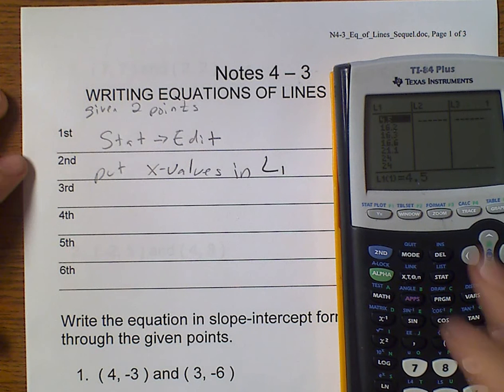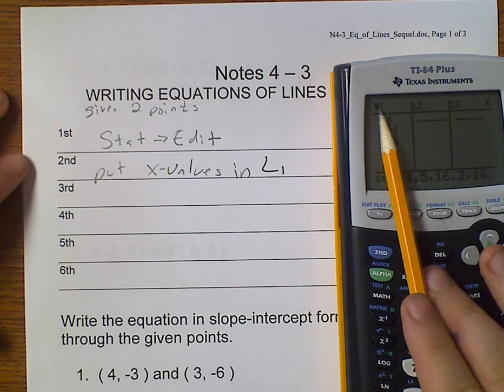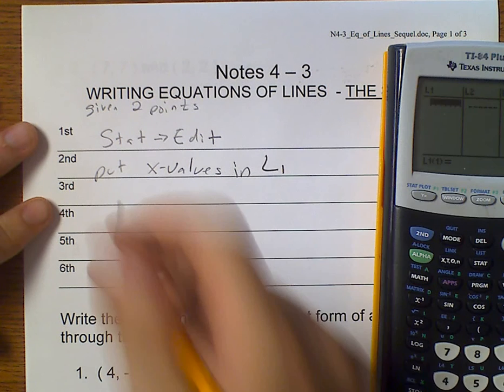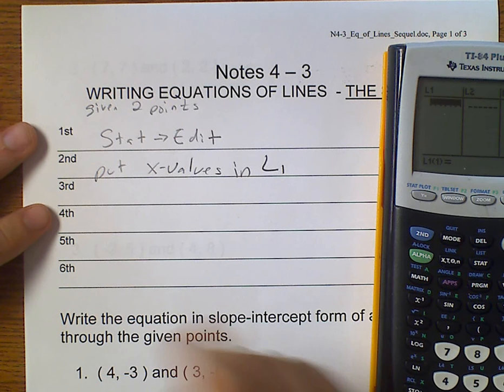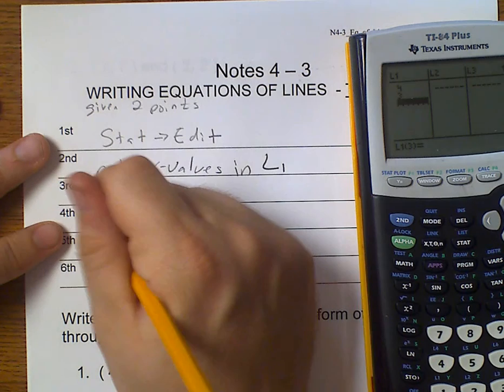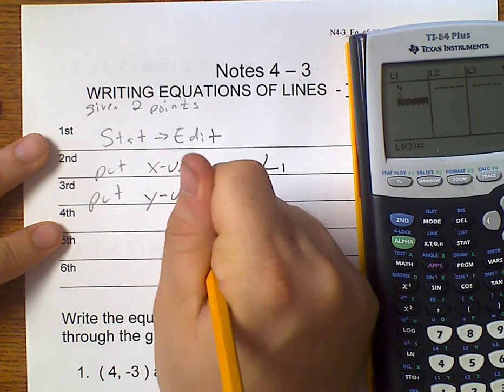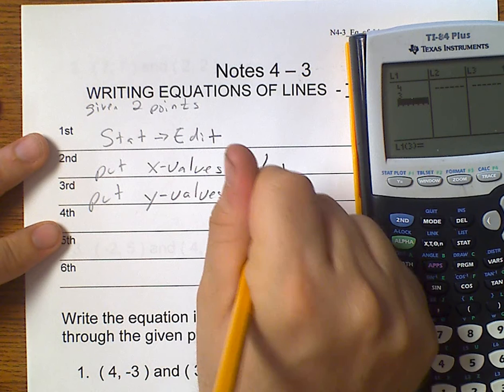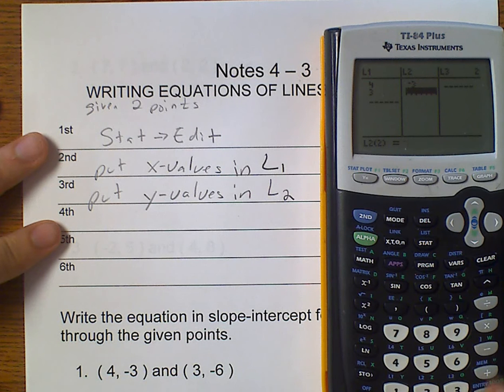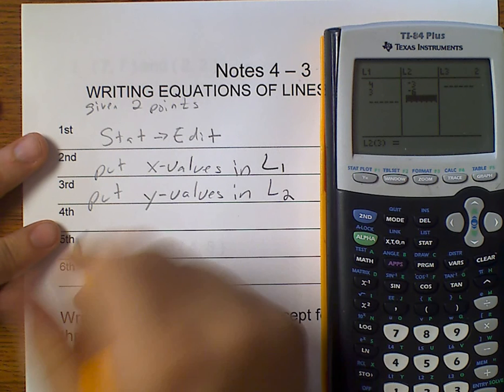Over here, I've got a bunch of values. To clear that out, I'm going to go up to where I'm highlighting L1, then hit Clear, and then Enter, and that clears it out. After I put my x values in L1, let's just say 4 and 3, I then am going to put my y values in L2. Let's go ahead and say -3 and -6.